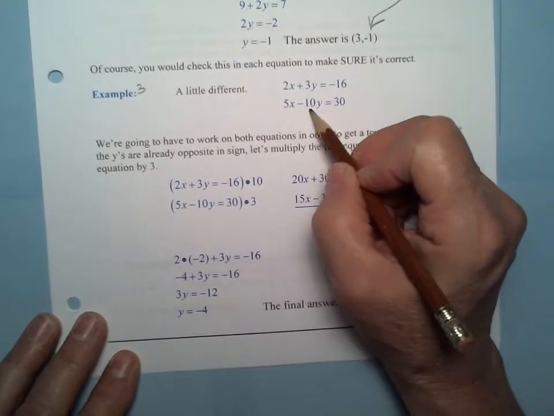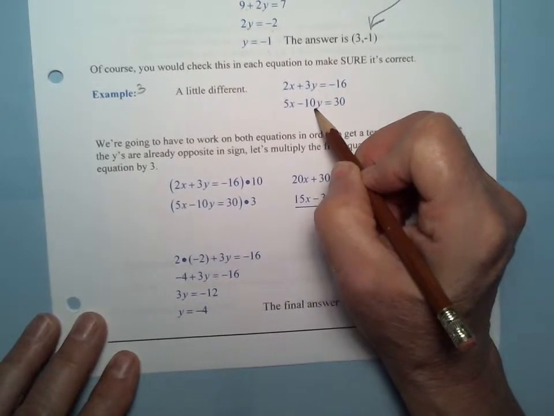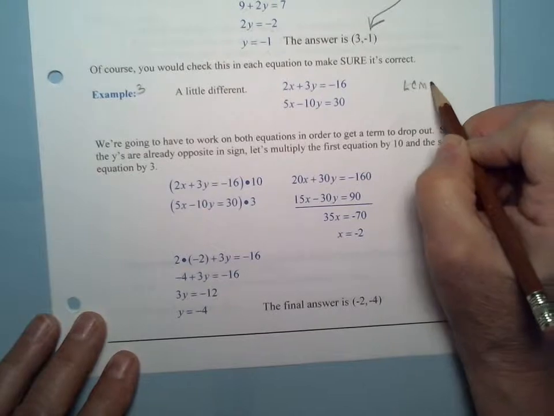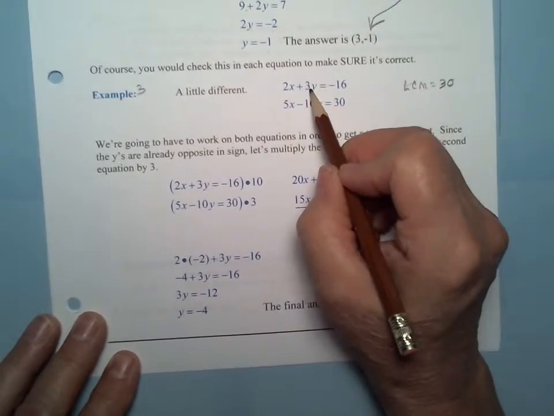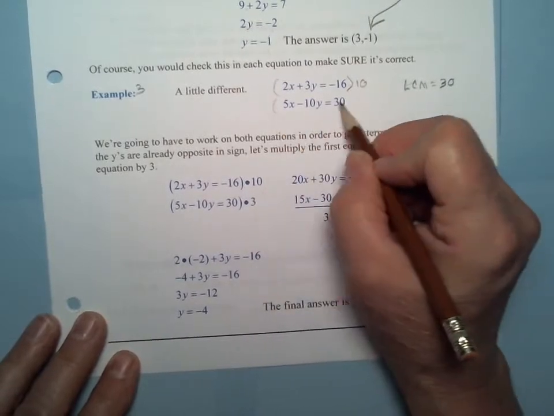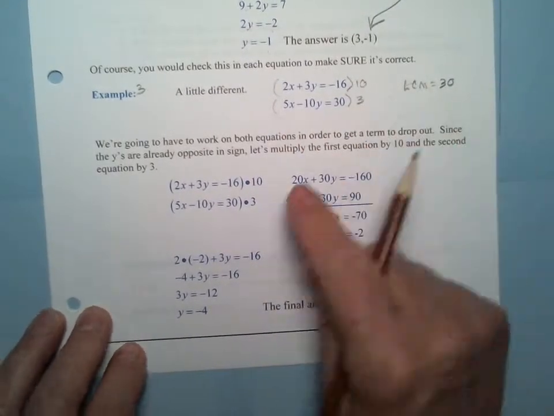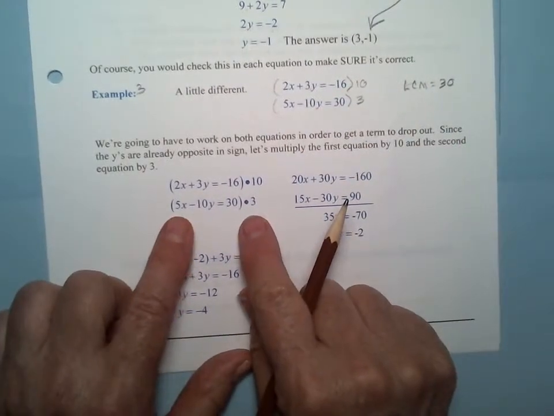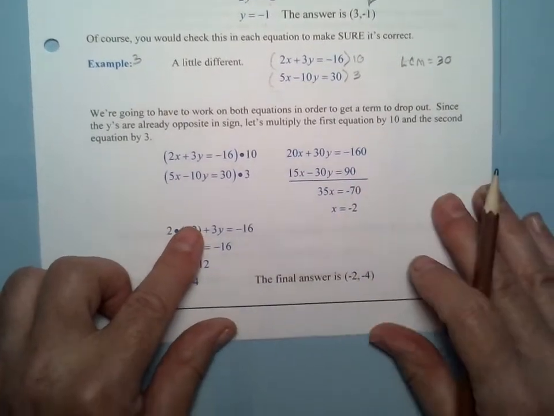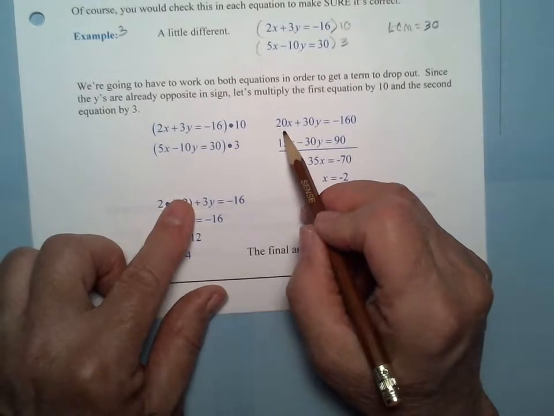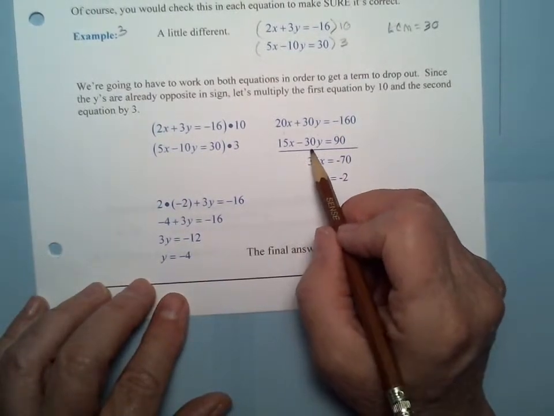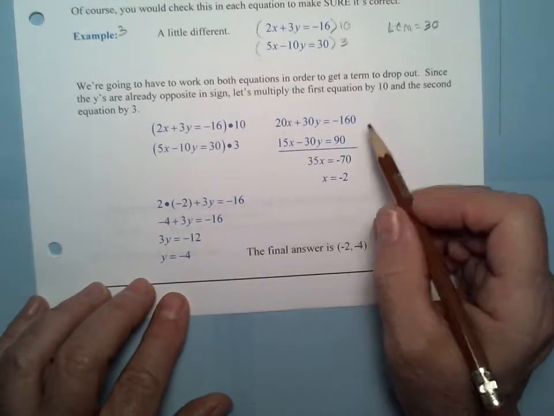So the least common multiple between 3 and 10 is 30. That's my least common multiple. So in order to get 30, this whole guy has to be multiplied by 10, and this whole guy has to be multiplied by 3. That's what I'm showing you right here. So after I do that multiplication and rewrite the equations, this is what I end up with: 20x plus 30y is equal to negative 160, and 5x minus 30y is equal to 90.